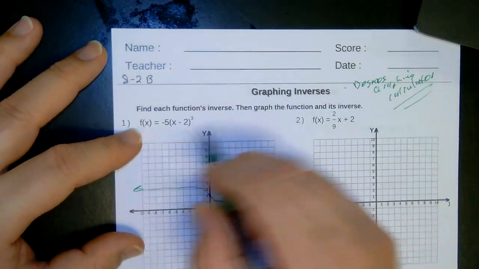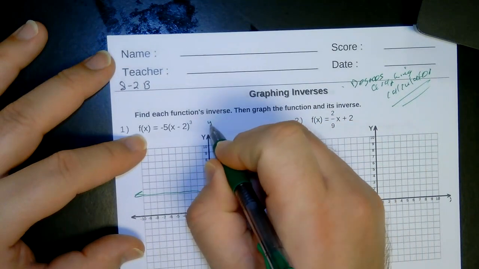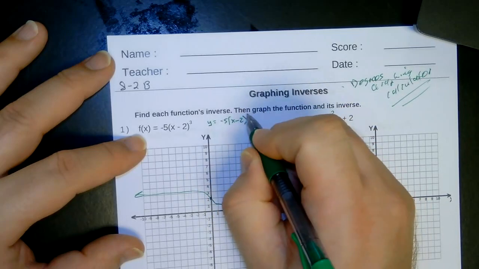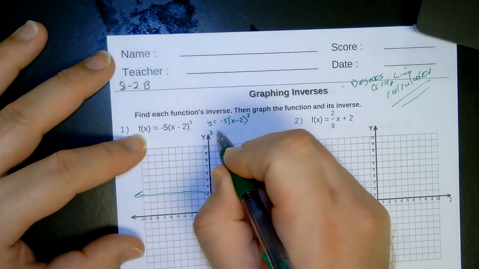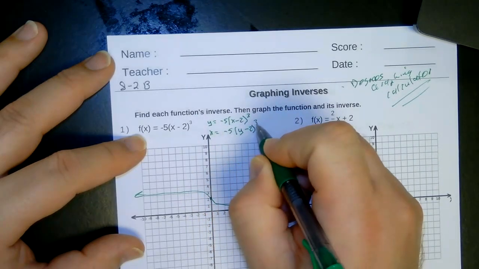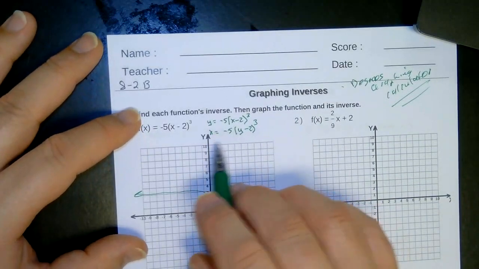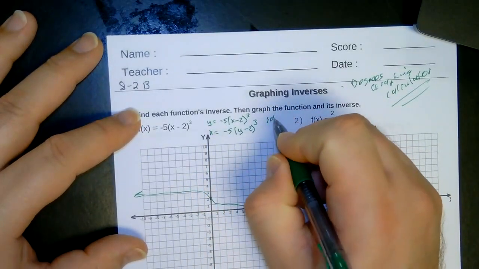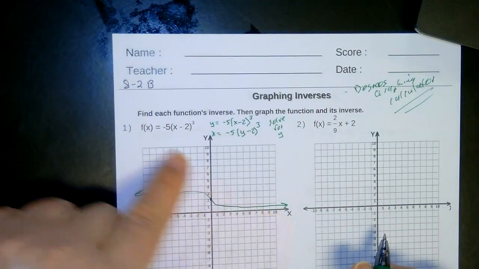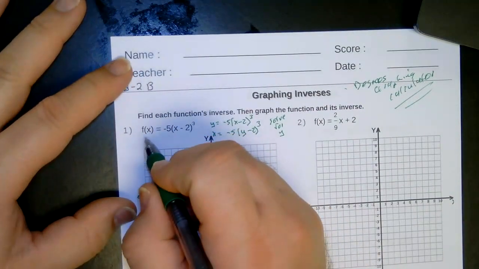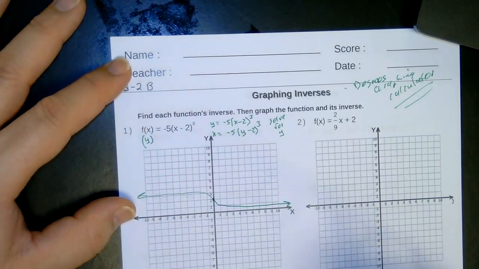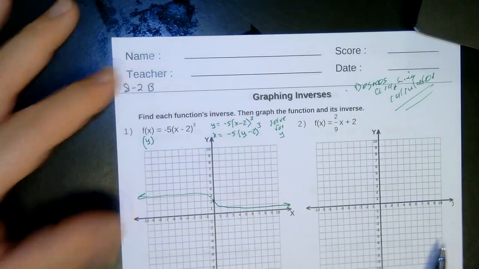Now if I solve for the inverse, I'm going to rewrite it as y equals negative 5x minus 2 cubed. Now switch my variables. So x equals negative 5 y minus 2 to the third power. Now I have to go through and solve this for y. Again, I graphed the first one using Desmos. Piece of cake here. And if you want to, you can just let all of that be y on Desmos instead of typing in f of x.